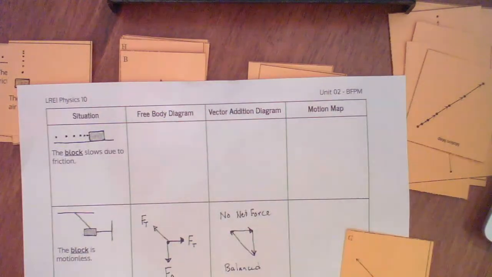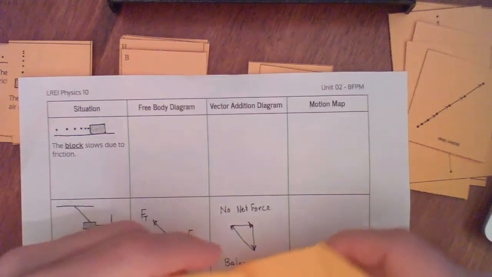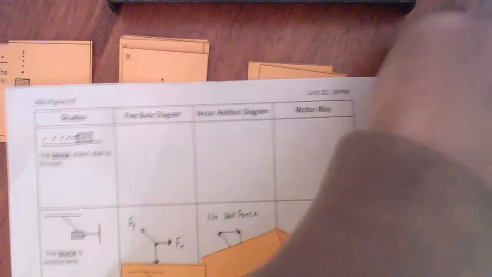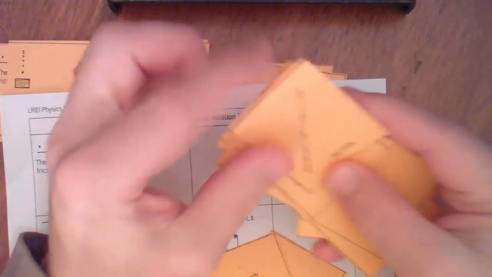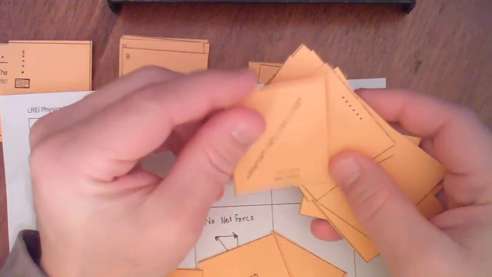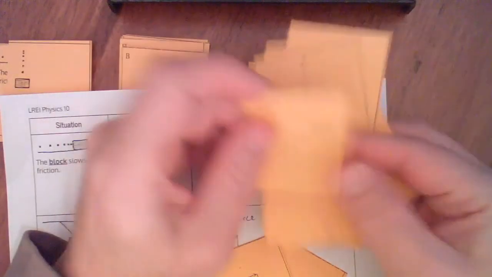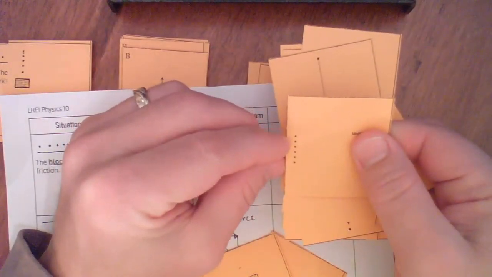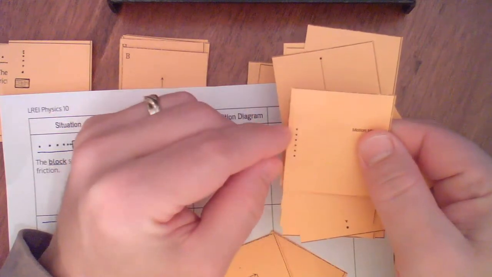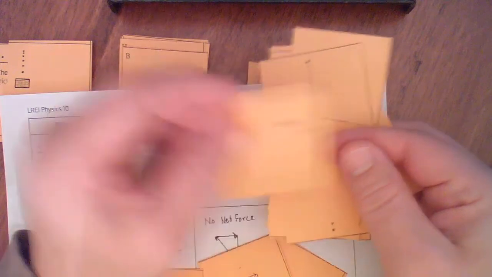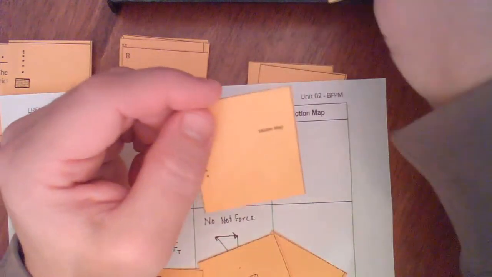Okay, so now I need a motion map that shows no motion. So I'm looking now at the motion maps, and I'm going to try to find one that has 0 motion going on. Now this one has arrows on it, so I know that one's going to be moving. Oh, here's one. This one just has dots with no arrows. So when you see one that has dots with no arrows, that means that we are not moving. So that motion map is going to match.